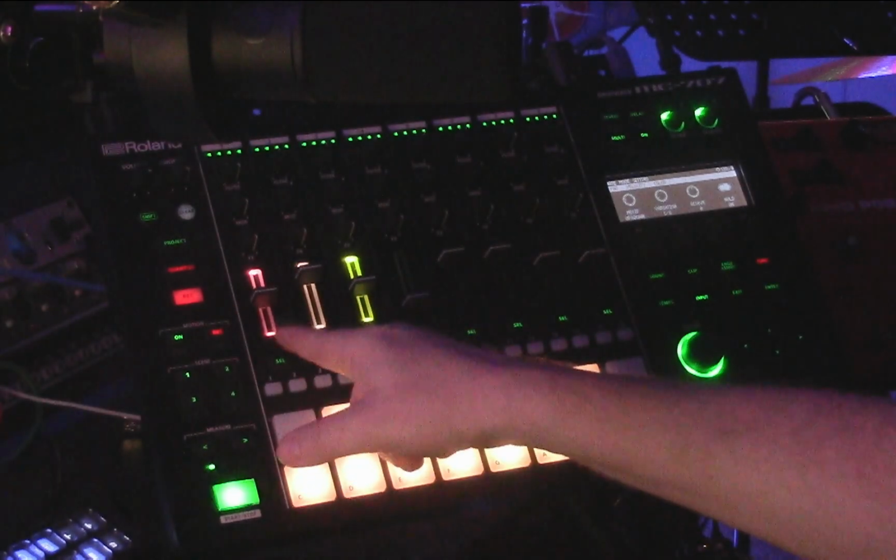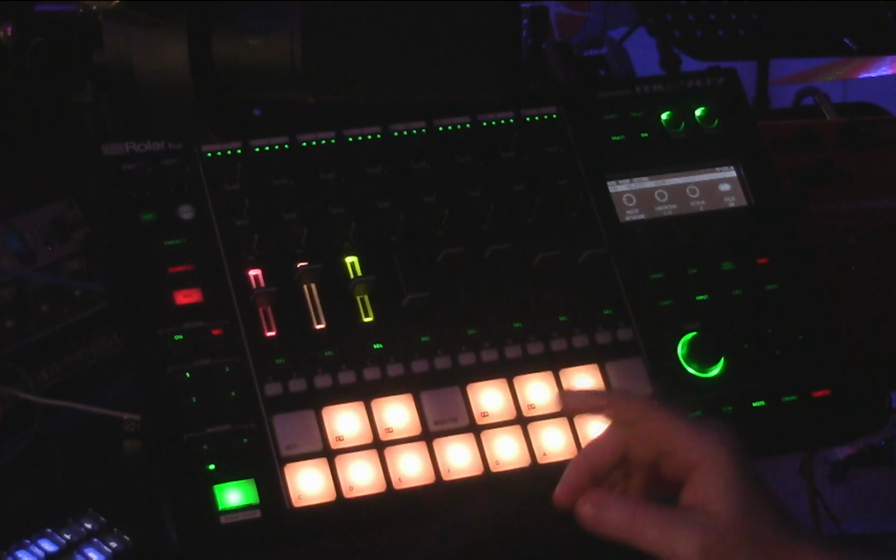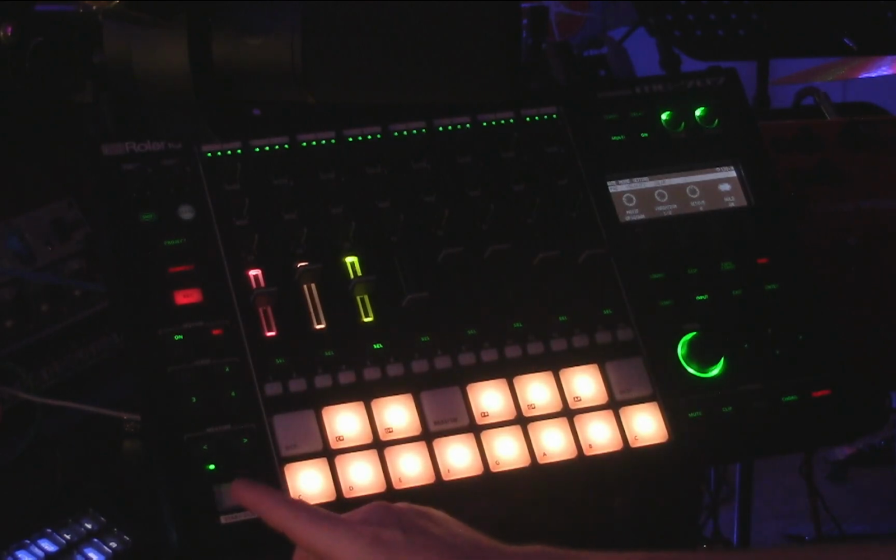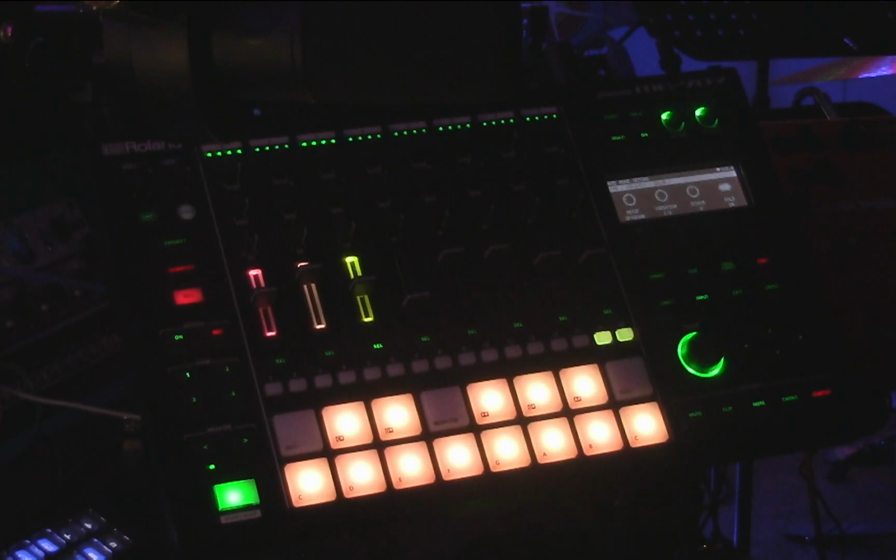And already, I've got a little drum beat, I got that going. One, 2, 3, 4. I hit it off a little bit. There we go. Got a good little groove going on already.